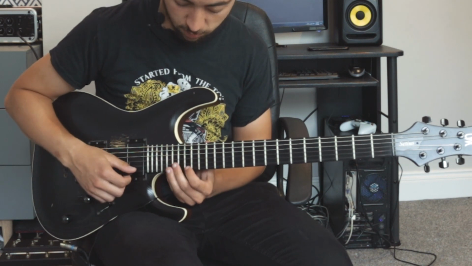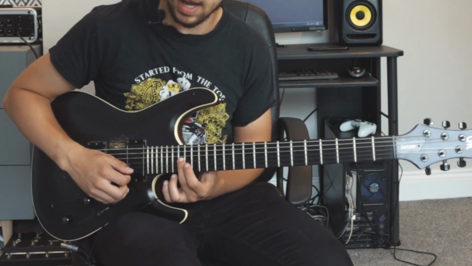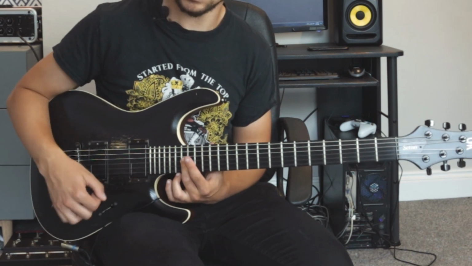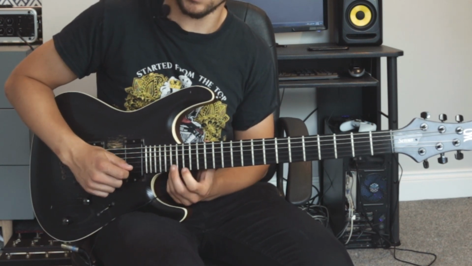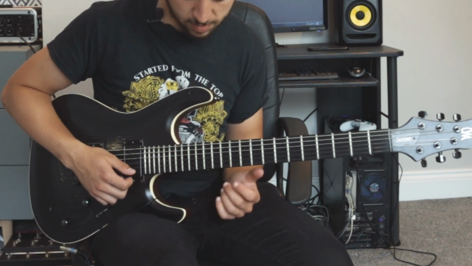Now these notes are within the A major chord. That top note is our A, and that 18th fret of the G string is our C sharp, which is the 3rd. And then I just hammer onto the 19th fret there just to add a little bit of tension to the solo. Then we're playing these 6ths.